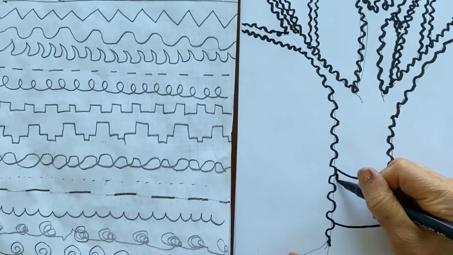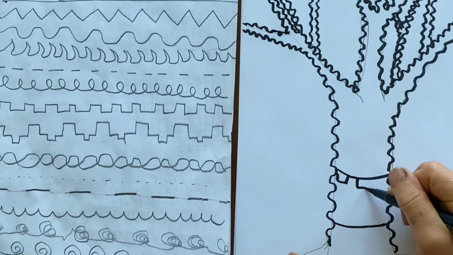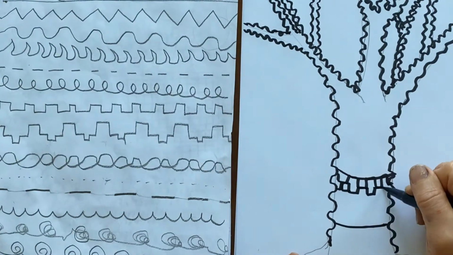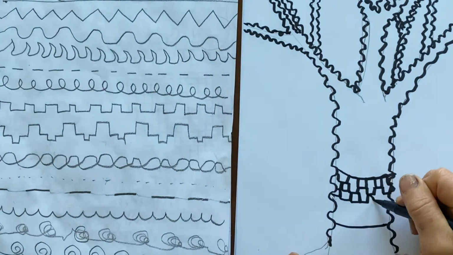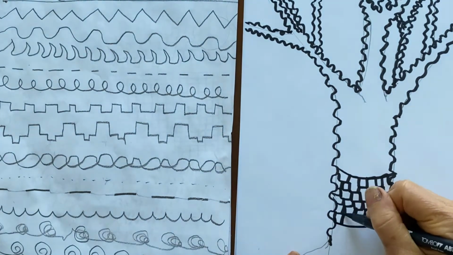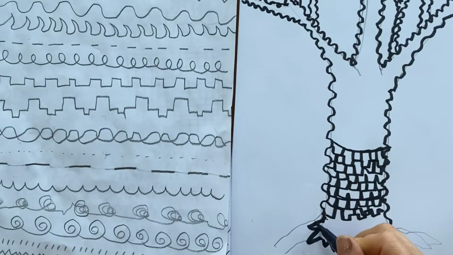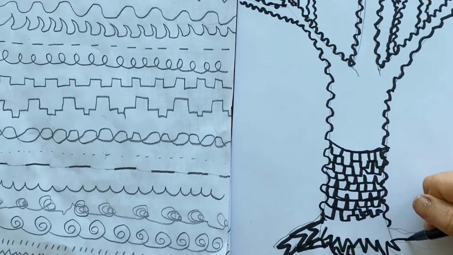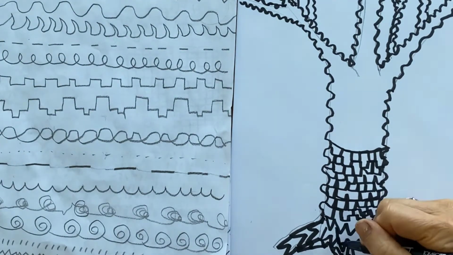Here I'm going to use a castle line for my texture, and I'm going to build it up just the way we did when we did the texture studies last week. Now I think I'll make some zigzag lines and textures for the roots.